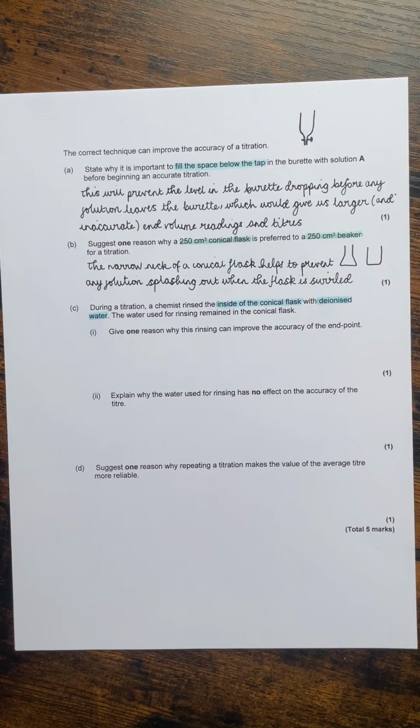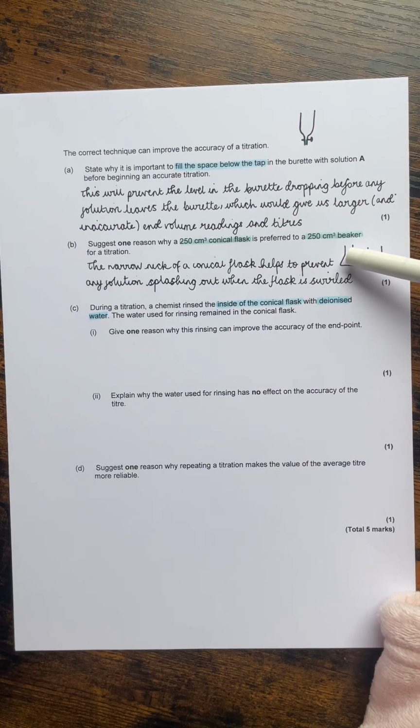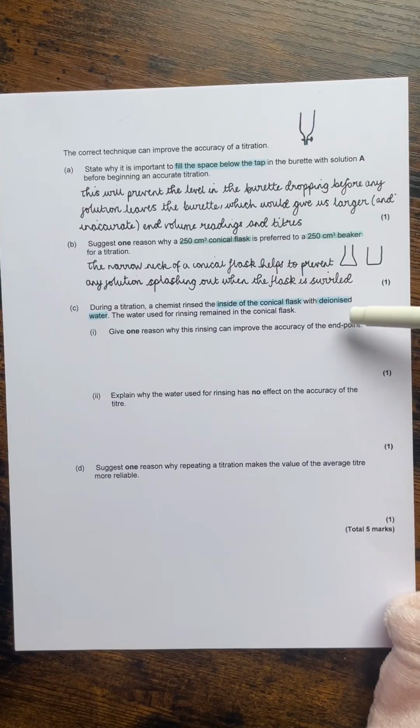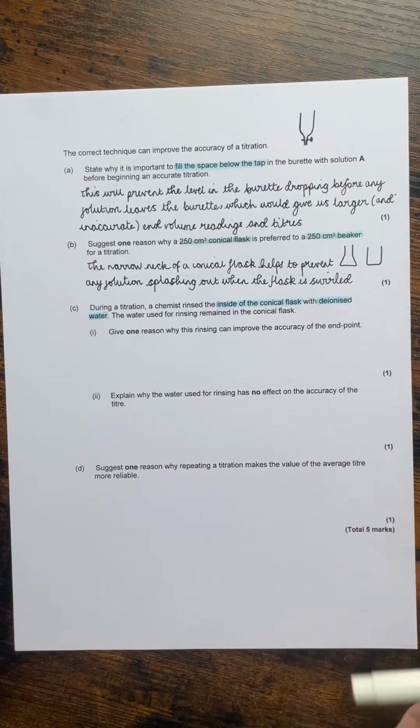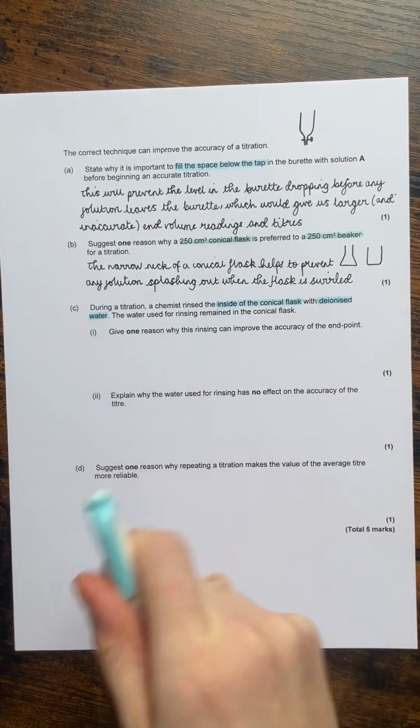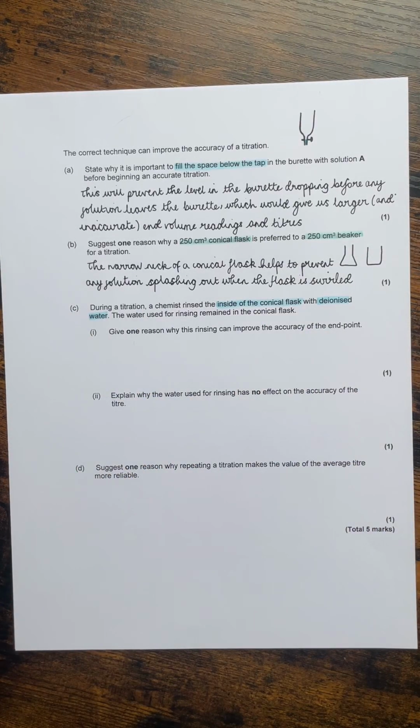to the end point. So for example, if we're using phenolphthalein indicator, that's in our conical flask with an alkali, that will initially start that lovely magenta pink colour, and that pink will get paler and paler, and then we would be looking for it to go colourless. So as you start to get towards pale pink, you may stop the titration for a second, rinse down the inside of your conical flask with deionized water, and then carry on. And this question is basically asking us why that particular rinsing can improve the accuracy of the end point.